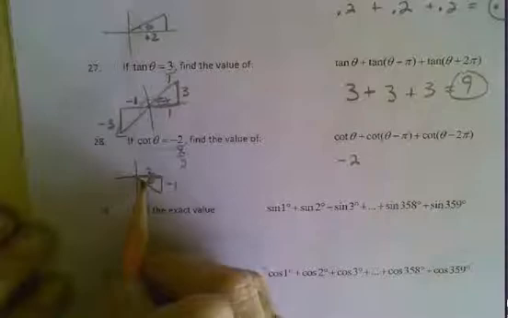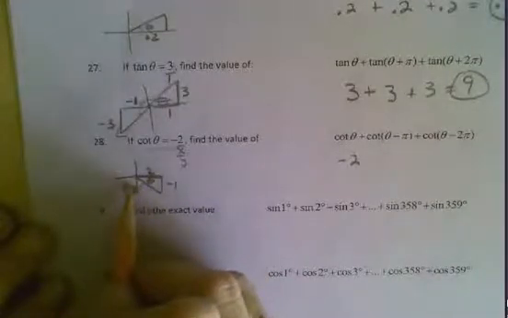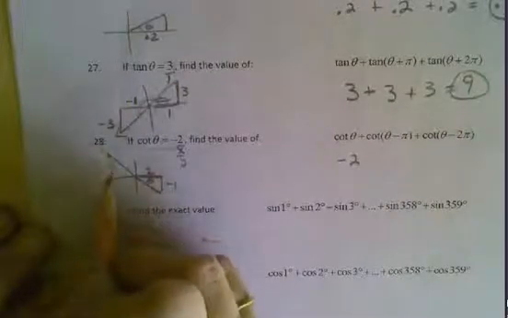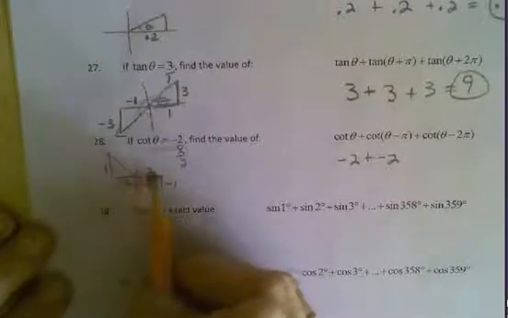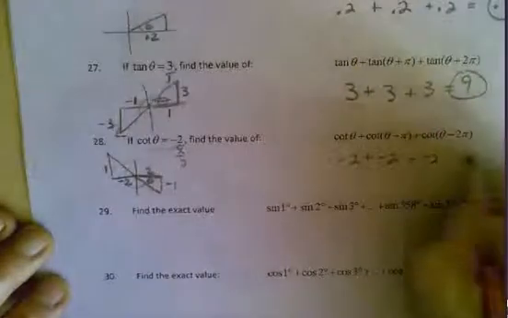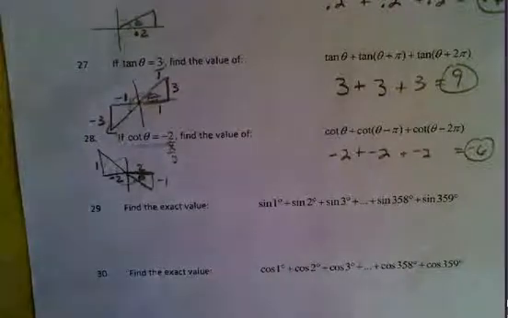If I take theta and subtract pi, so here's theta. Subtracting pi means I'm going to go in this direction, pi units, puts me here, but again, that tells me that the x is negative 2, y is positive 1, so the cotangent is negative 2. And then if I take theta and subtract 2 pi, go all the way around the circle in the negative direction, I end up where I started with, negative 2, so I get an answer of negative 6. So make sure you think about drawing the triangles and making sure that your reasoning makes sense when you do that.